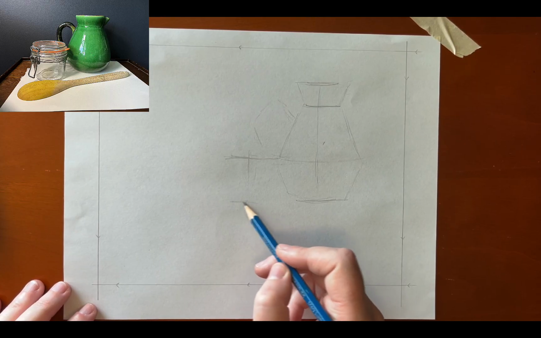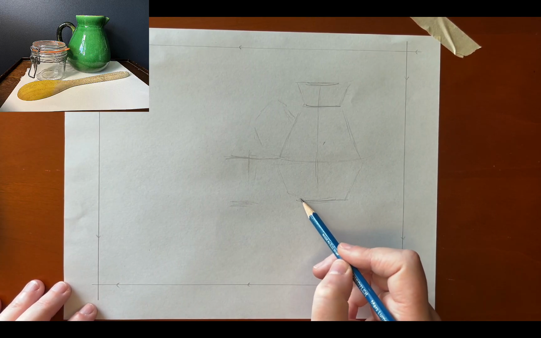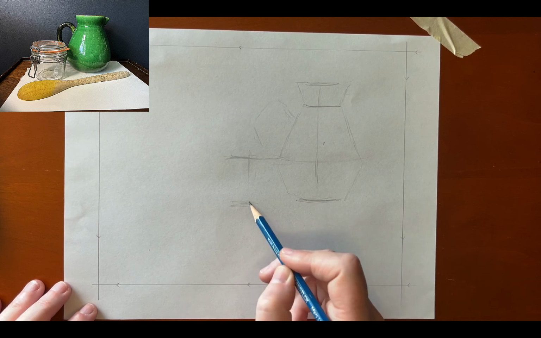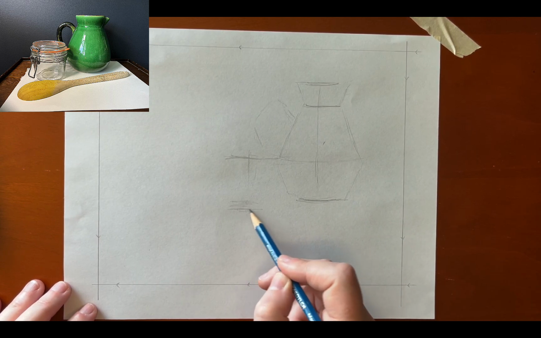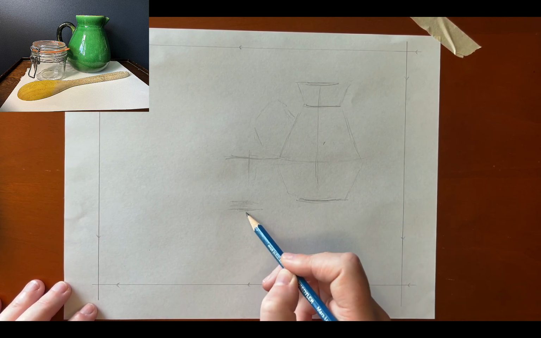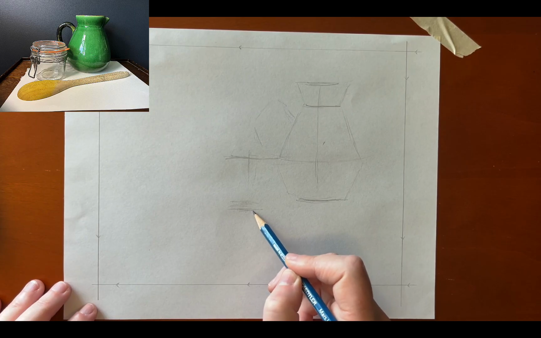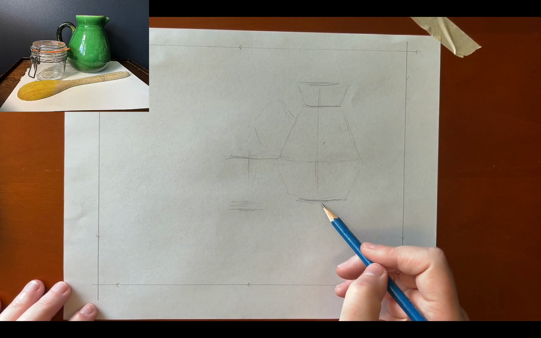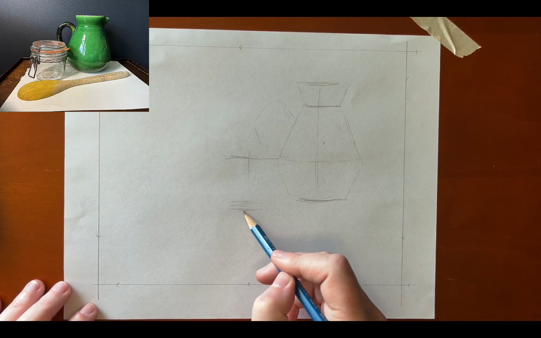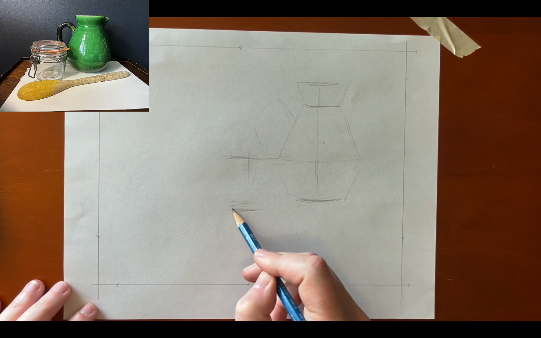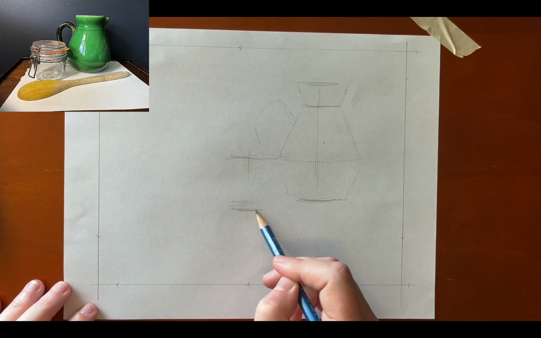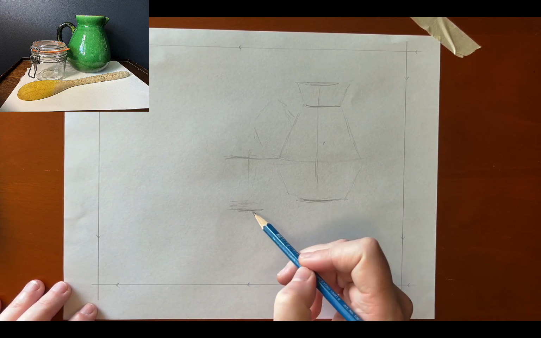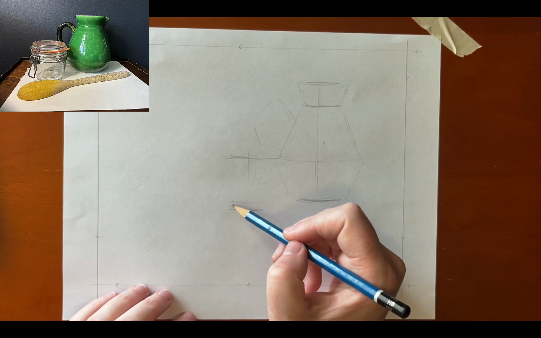And then the bottom is more narrow, but we see where the jug is sitting, where the green jug is sitting, is higher than where the jar is sitting. So to make the jar look like it's in front of the jug, we're having it overlap. That's one way, but another way is that this bottom line, they're in different places. So the lower jar is in front of the jug because the line is lower.